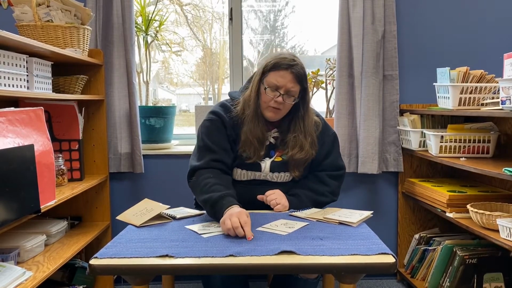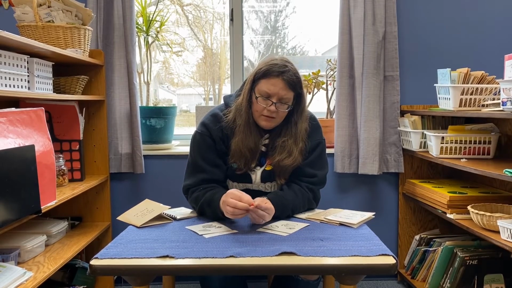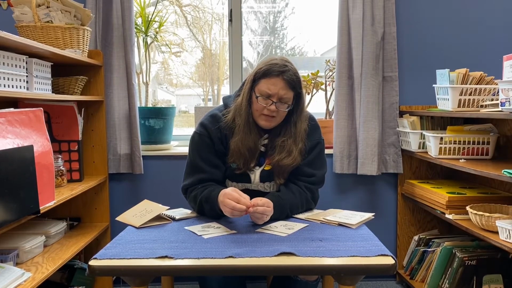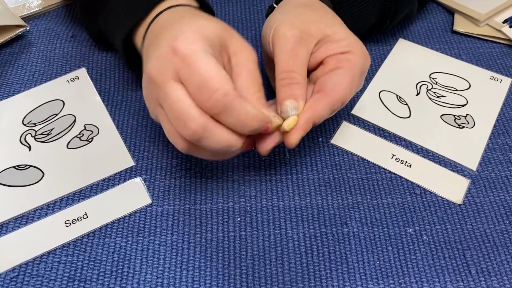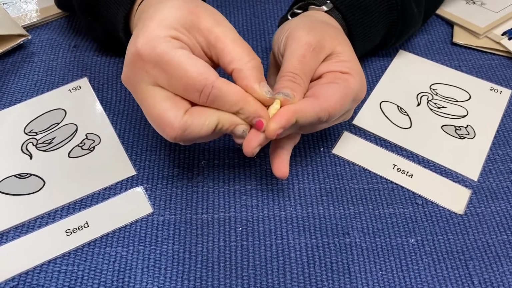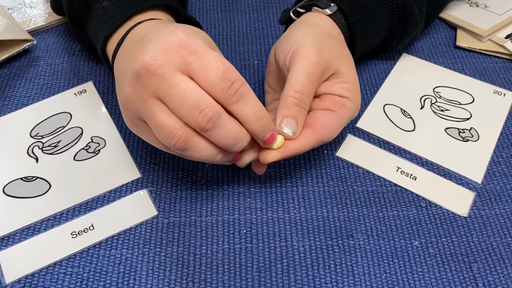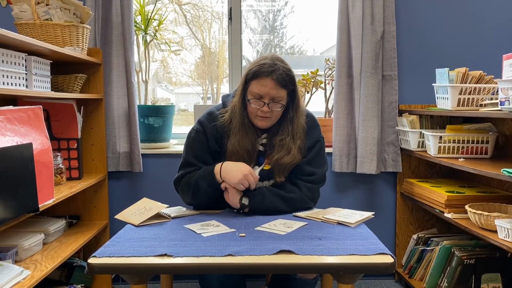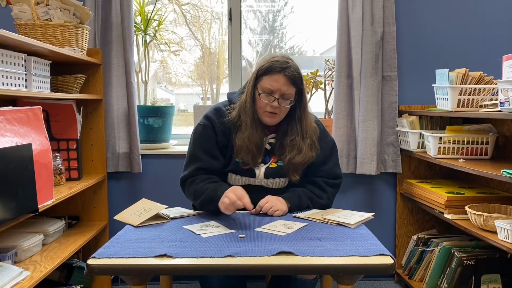And if you look carefully at the seed, we can see that there is a part that's right on the outside. It's kind of like an outside shell. And that part can come off, and it's called the testa. And it's a little tricky to get it off when it's still a dry seed, but when it is a wet seed, that's the very first part that comes off of the seed in order to help the seed grow.